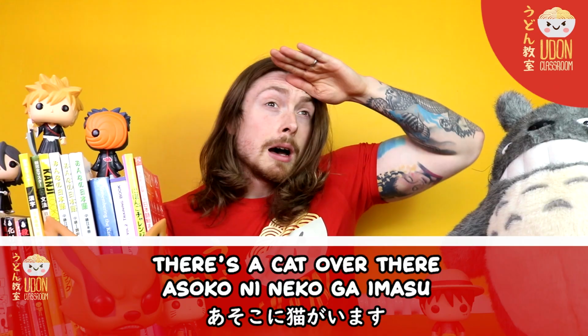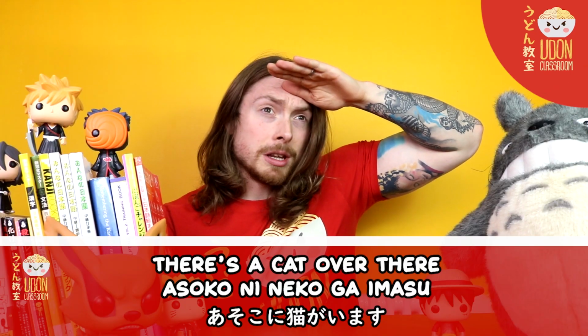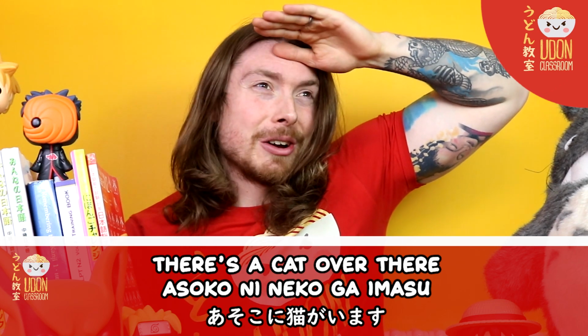Now we move on to ga, the subject marker. Out of all the particles, this is definitely the hardest to grasp. You can use ga when information about the subject is important or new to the listener and or speaker. For example, あそこに猫がいます. There's a cat over there. Now that you've introduced the new information to the conversation, which is the cat, neko ga, from now on, when referring to that cat, you would use the particle wa, because this information is no longer new.